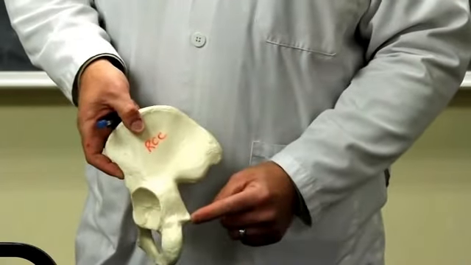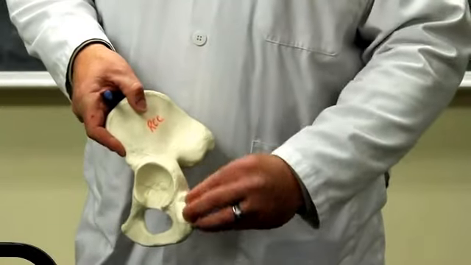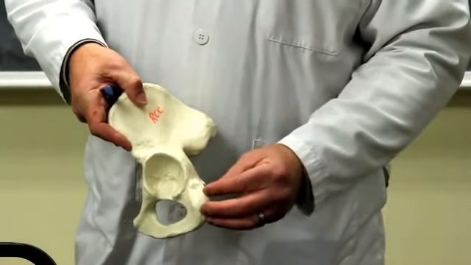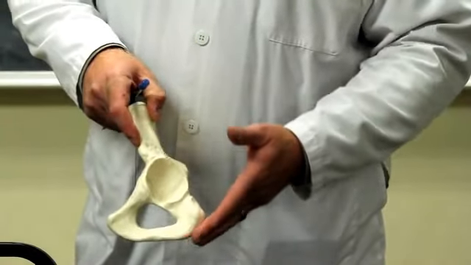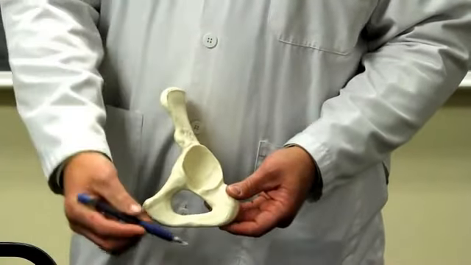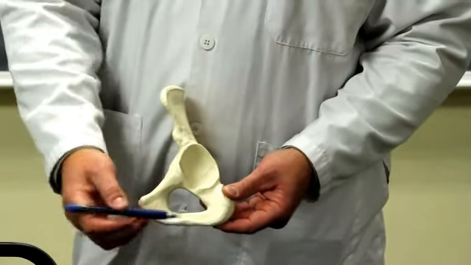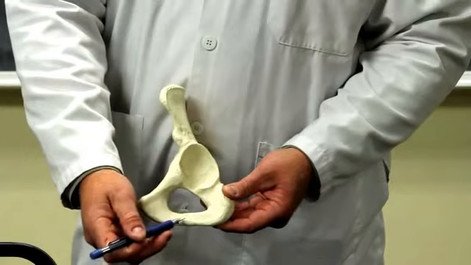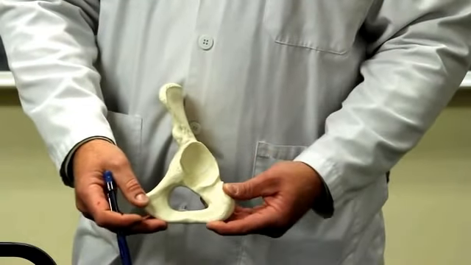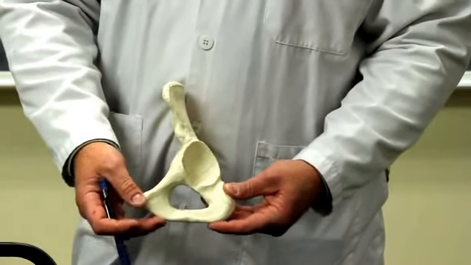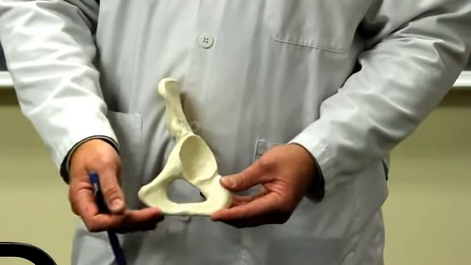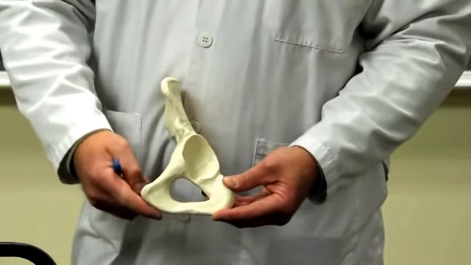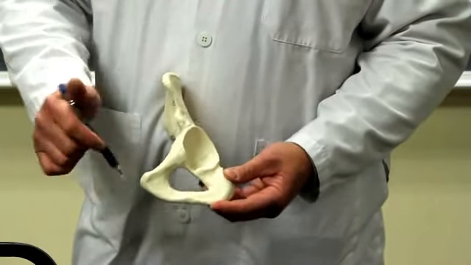Down below this ischial spine that was posterior, we have the ischial tuberosity. The curvature here is the ischial ramus. This is the ischiopubic ramus down below, this joining point in the Y. And then we have the inferior ramus on both sides of both the ischium and pubic portion. And this is the superior ramus of the pubic bone.